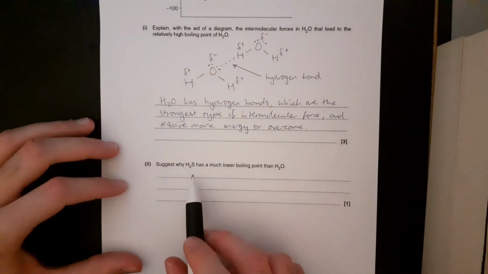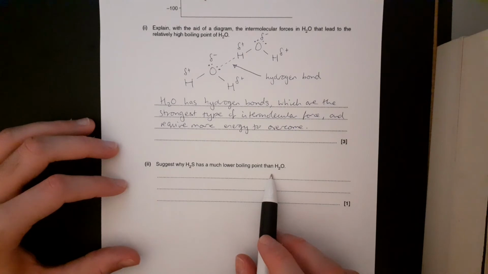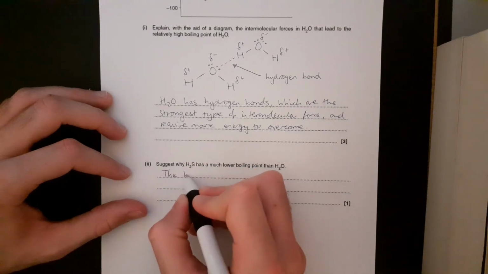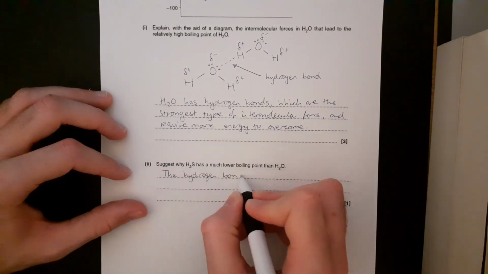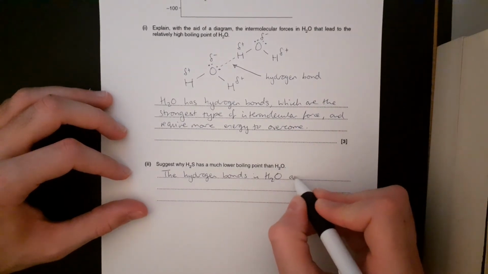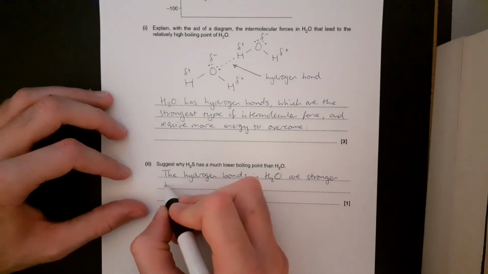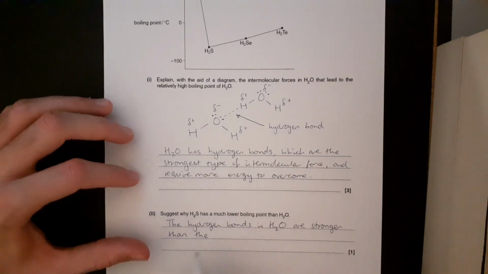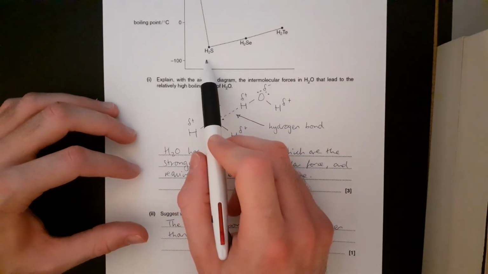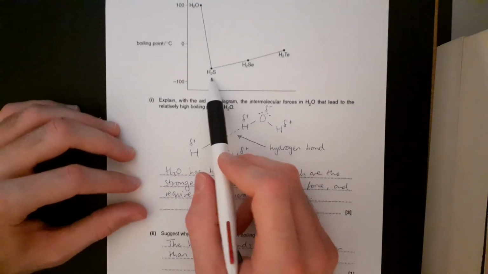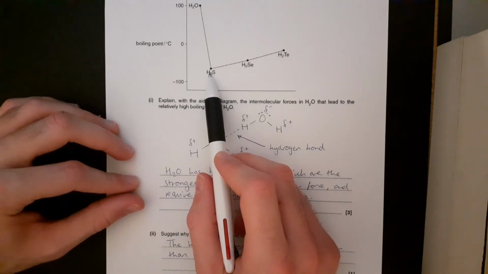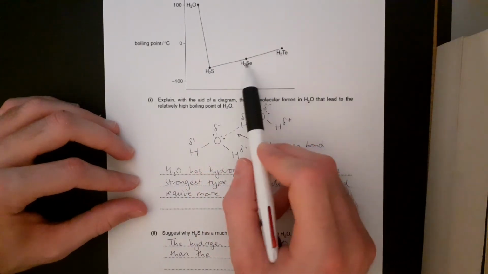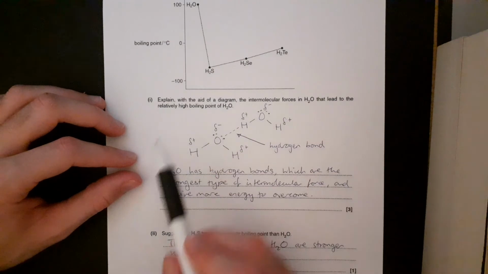And then, why does H2S have a much lower boiling point than H2O? Well, we kind of answered it there already. So we can say that the hydrogen bonds in H2O are stronger than the intermolecular forces in H2S. Sulfur is not particularly electronegative. We look at this going, does it have London forces or does it have permanent dipoles? Well, let's look at what the data is telling us. If it had permanent dipoles, they're stronger than London forces, so we'd expect its boiling point to be up here somewhere. The fact that its boiling point is lower than both of these two suggests that it doesn't have permanent dipoles. It's probably just London forces.